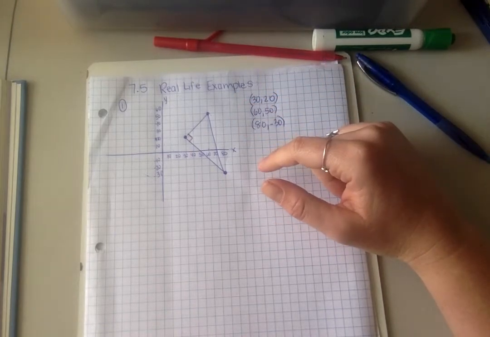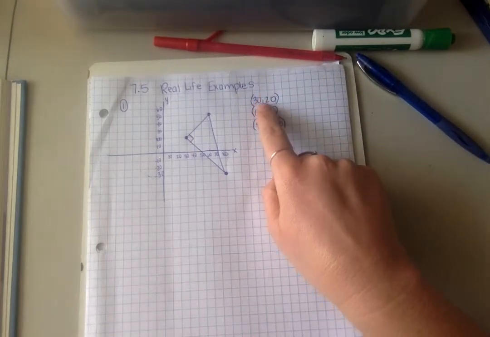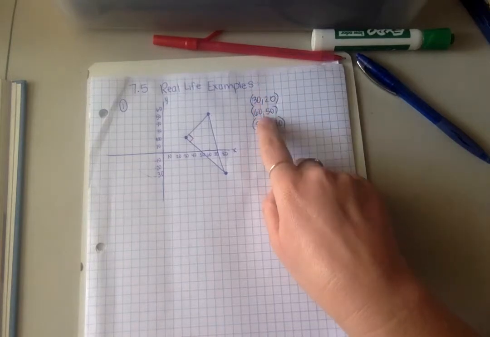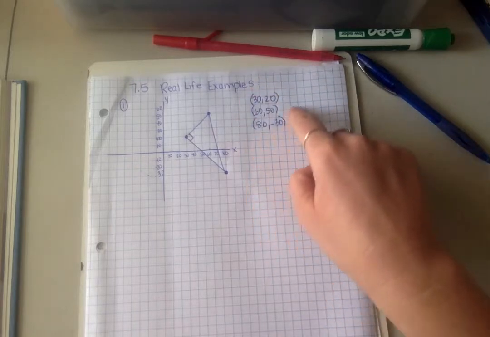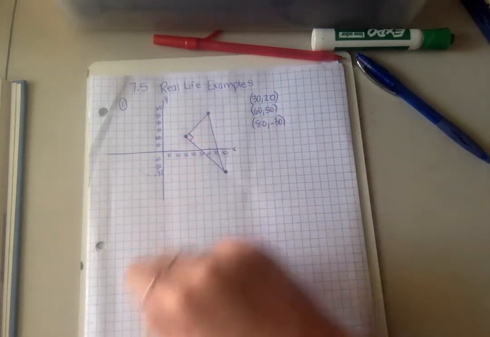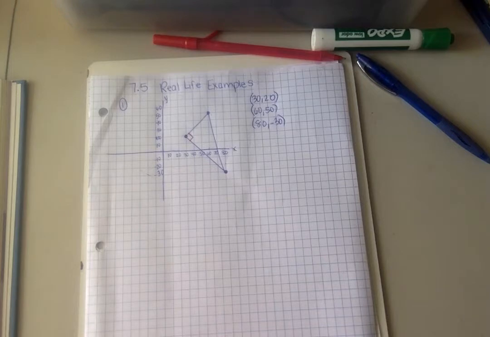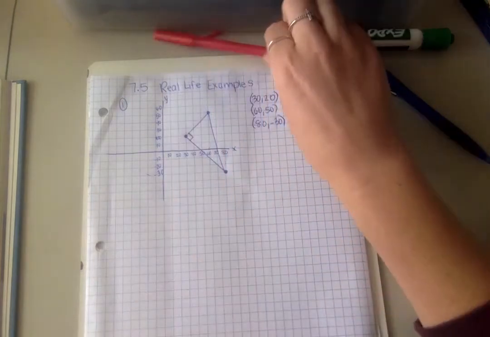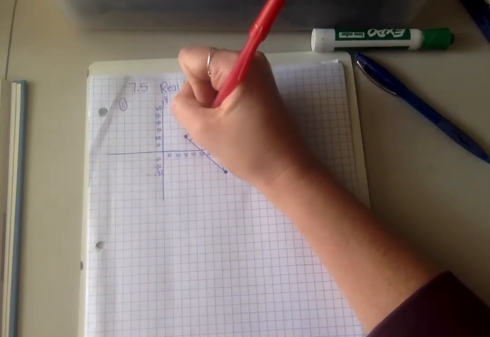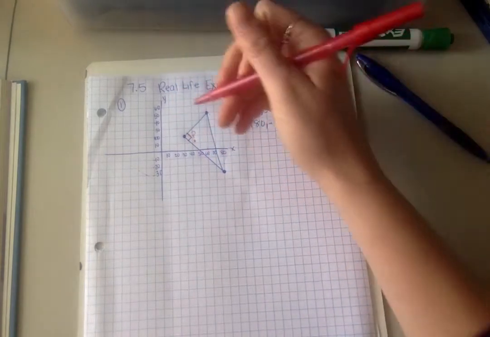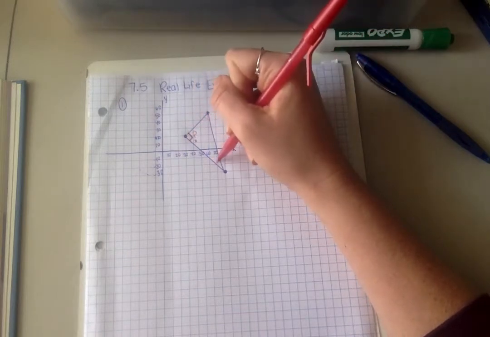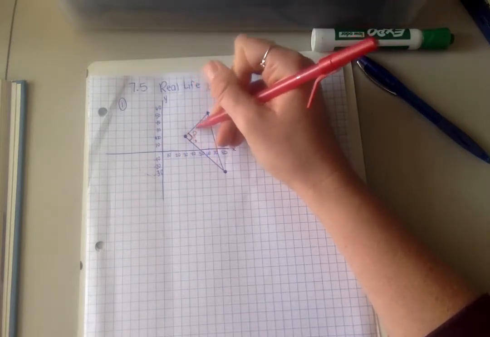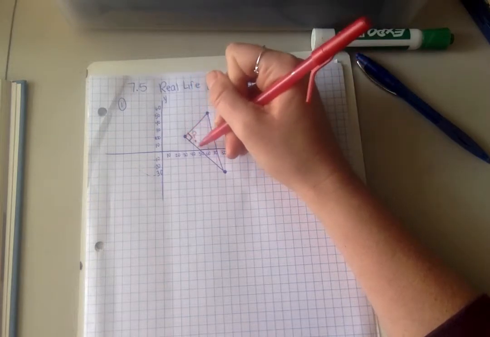Once you have that set up, you're going to plot these 3 points: (30, 20), (60, 50), (80, -30). Once you plot these points, it should look something like this. So basically, what this question is asking is, is this a right triangle? It's actually not given to me. Clearly this is not, but this, I don't know. Right now it looks like it could be, but I want to make sure.